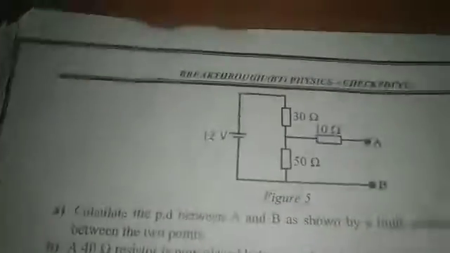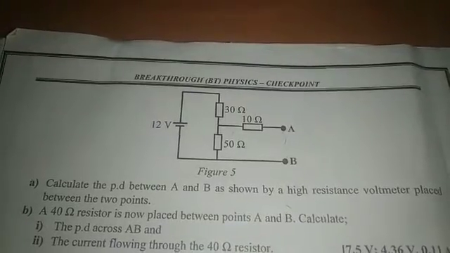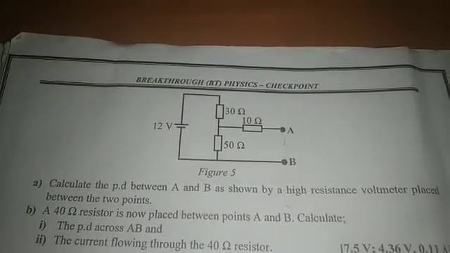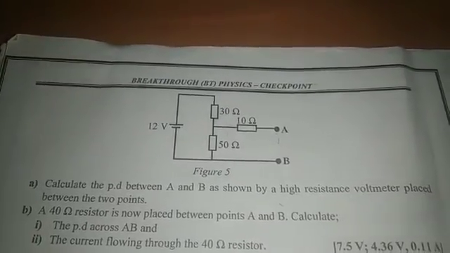For part B, a 40 ohm resistor is now placed between points A and B. Calculate the potential difference AB and the current flowing through the 40 ohm resistor. So we'll have to redraw it again.